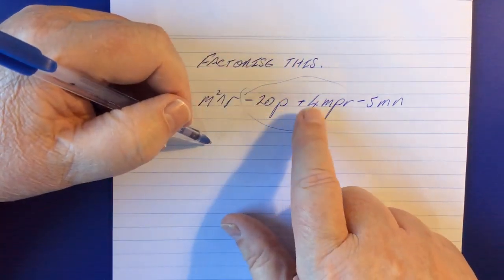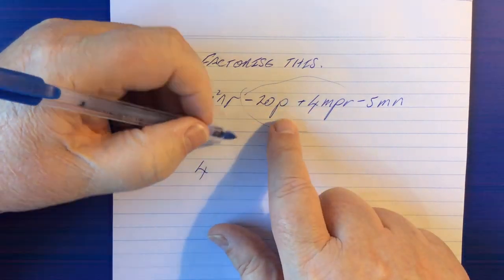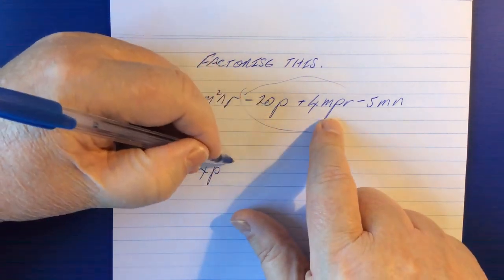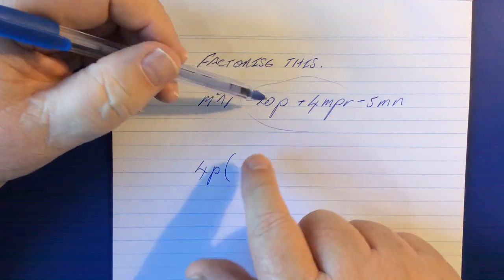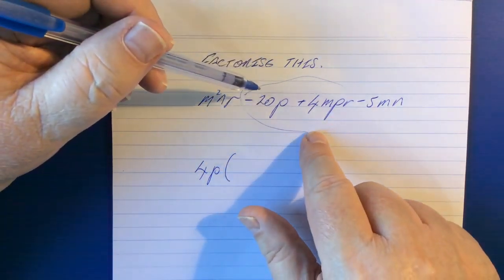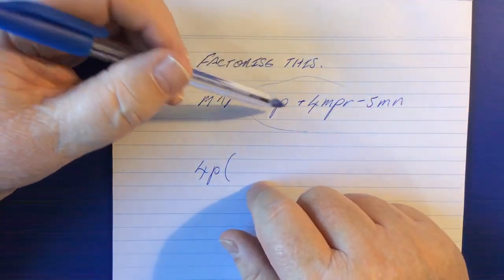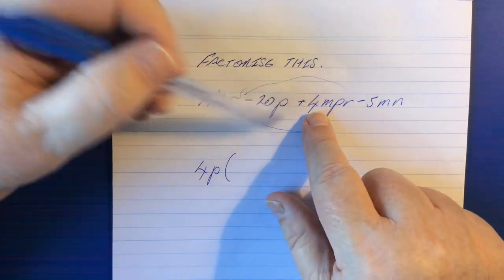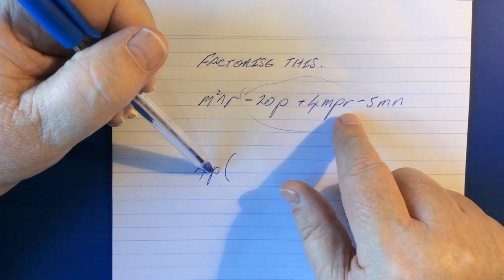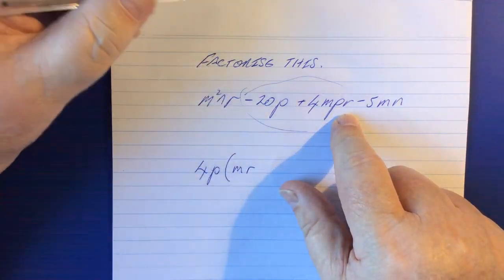So the common factor for the numerals is 4, and the common factor for the pronumerals is p. And then I ask myself a couple of questions. They're the same question actually, but I ask it twice. And I'm going to start over here. What do I have to do to 4p to get 4mpr? And the answer is multiply it by mr.